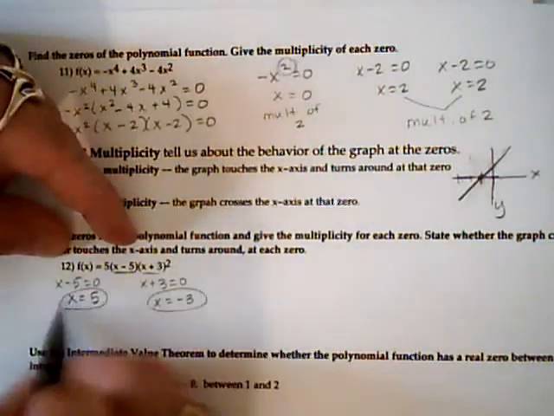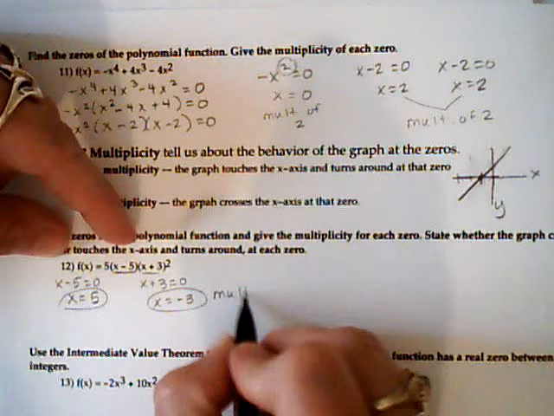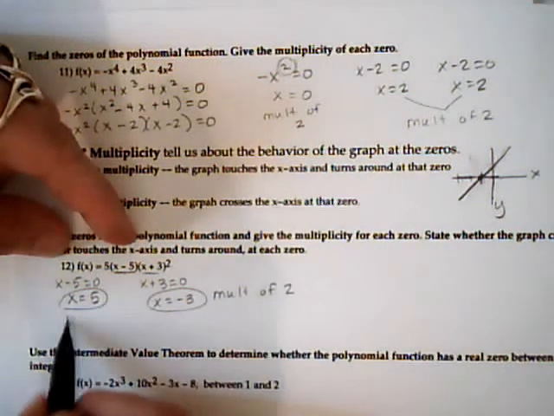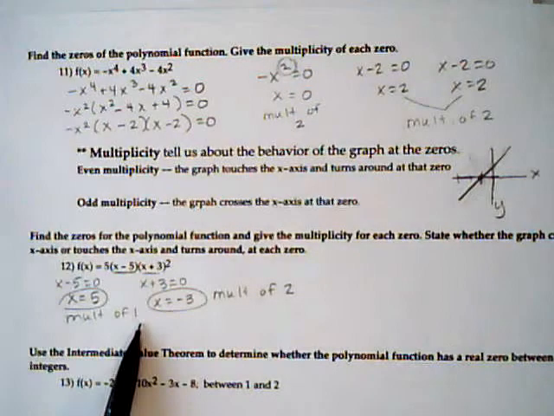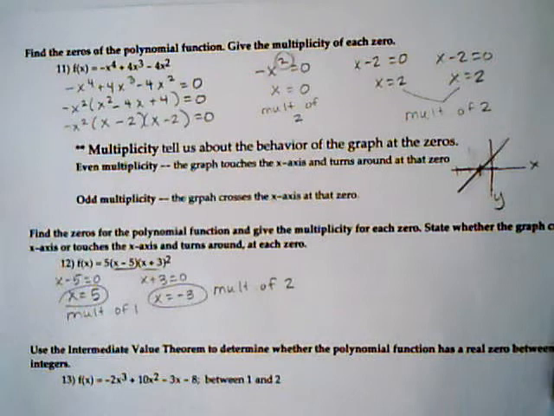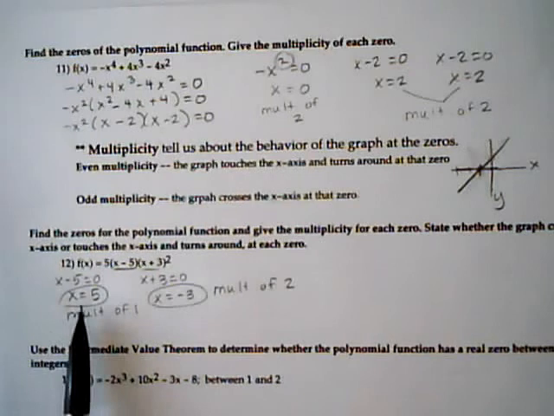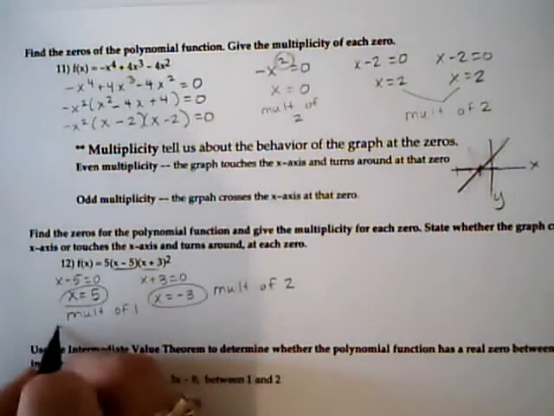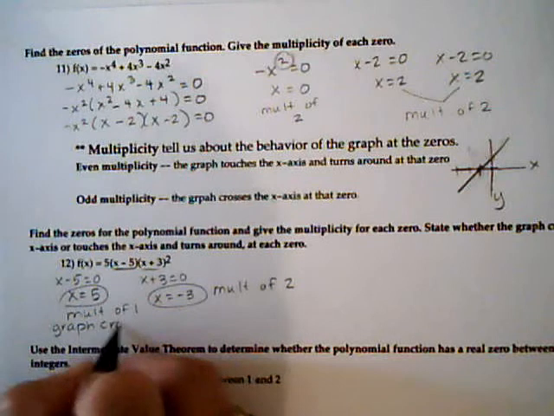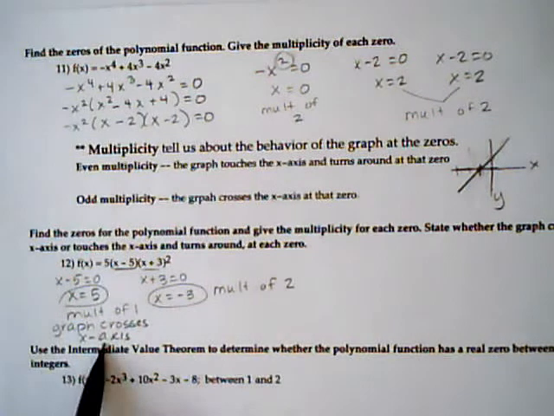But how many times does that occur? Okay, since it's squared, this would have a multiplicity of 2. The 5 has a multiplicity of 1, so you'll have to state that on your homework problems. So it says state whether the graph crosses the x-axis or touches the x-axis and turns around. So at the zero x equals 5, an odd multiplicity, this means that the graph crosses the x-axis at x equals 5.